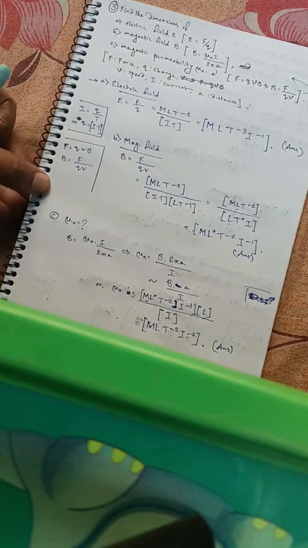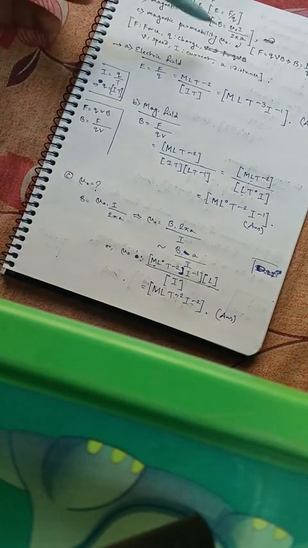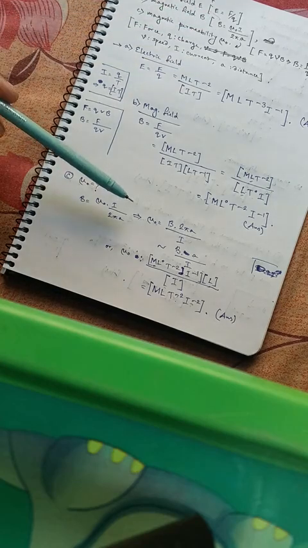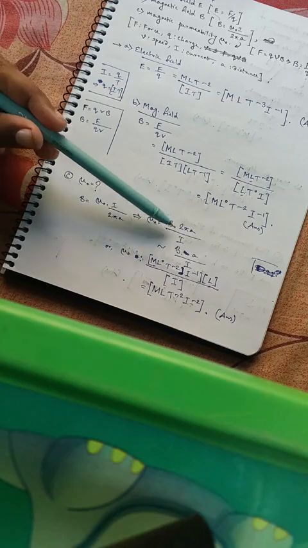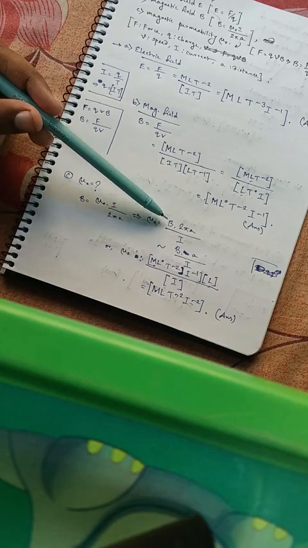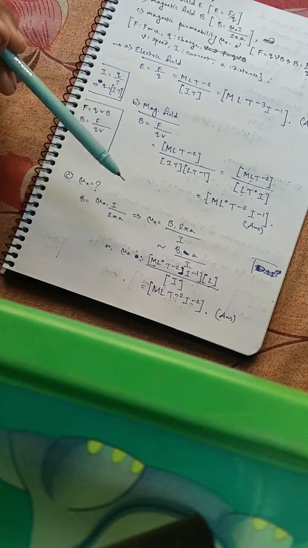Now what about mu 0? From the equation B is equal to mu 0 I over 2 pi a, we get mu 0 equal to B into 2 pi a by I. Now 2 pi is a number, so if we can find the dimension of B a over I, that will be the dimension of mu 0.